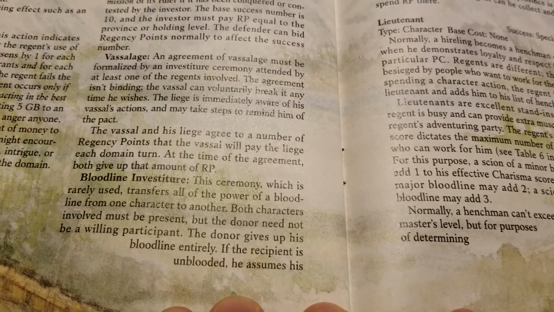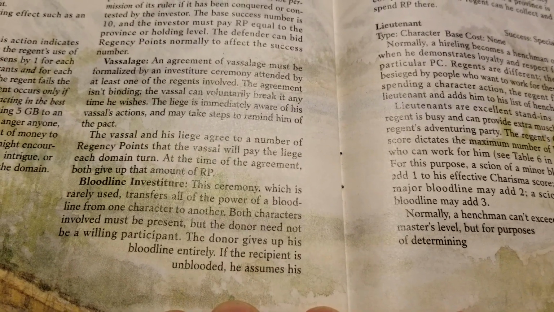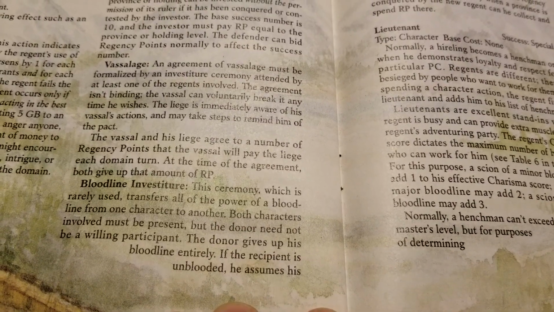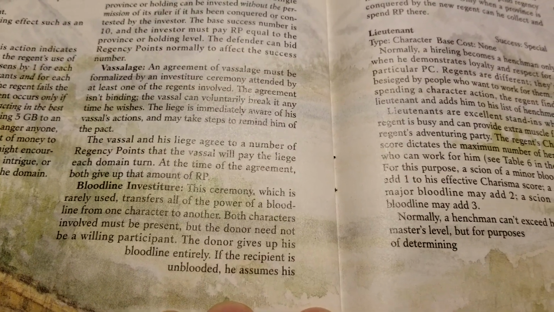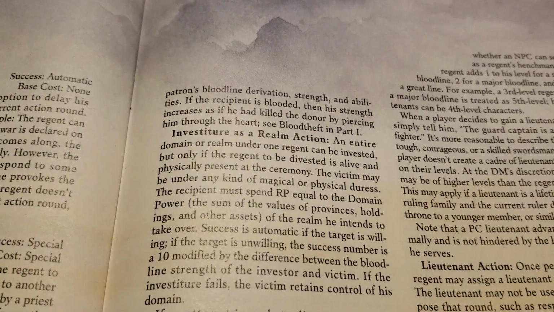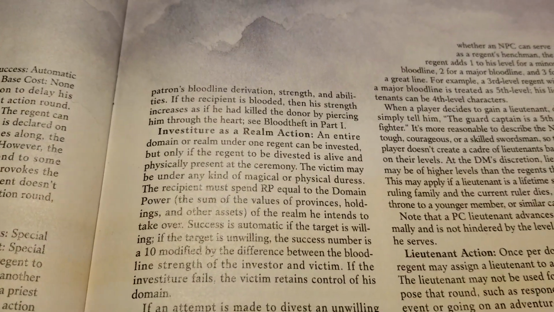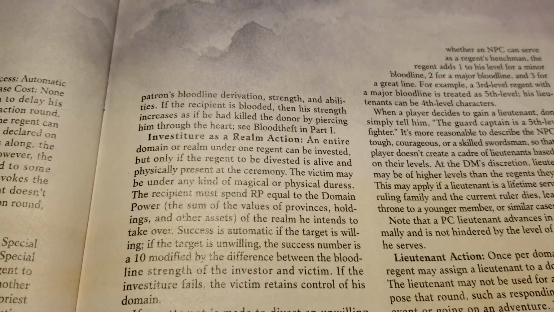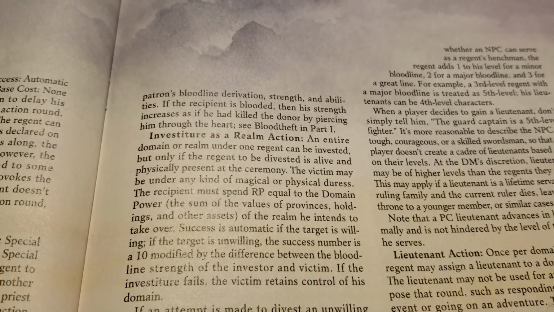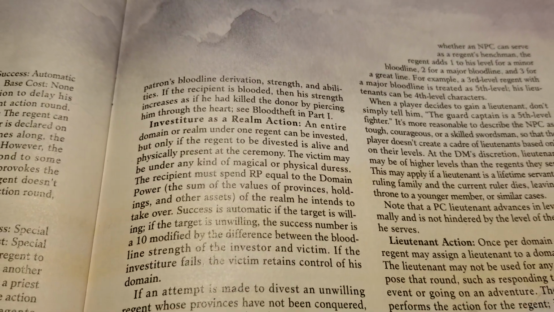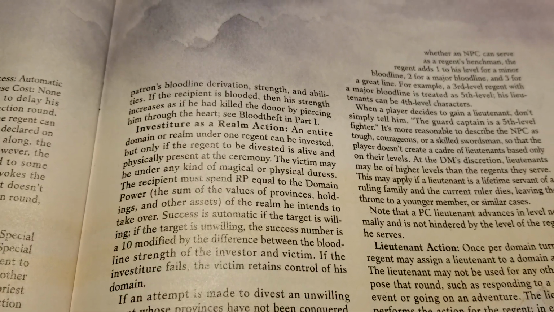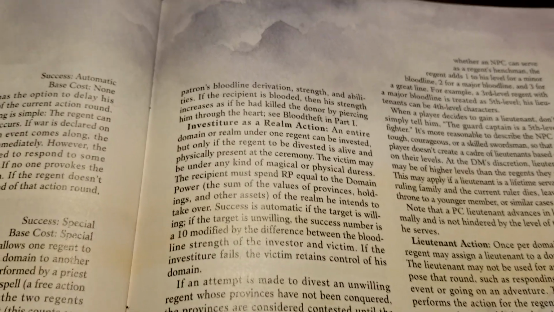The donor gives up their bloodline entirely, so they lose that magical bloodline. If the recipient is unblooded, they assume the patron's bloodline derivation, strength, and abilities. If they're already blooded, then his strength is increased as if he had killed the donor by piercing them through the heart. So see blood theft. We'll talk about that in another video someday.